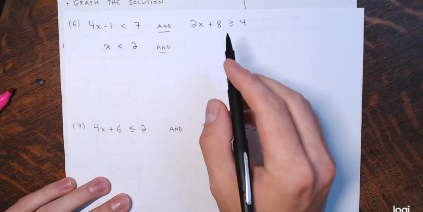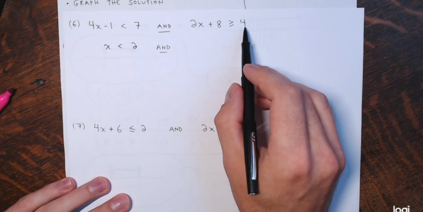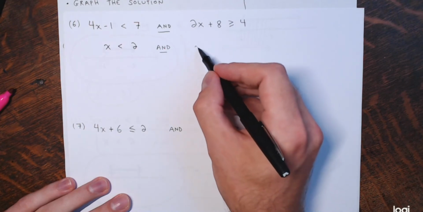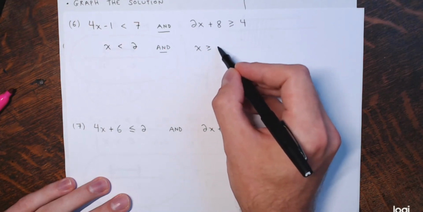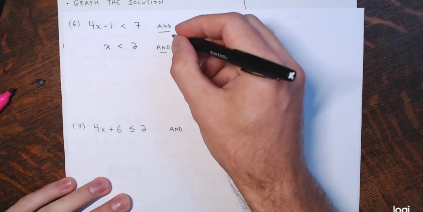And for this one, I would subtract 8. 4 minus 8 is -4. Then -4 divided by 2 is -2. And again, the inequality wouldn't have changed because I never multiplied or divided both sides by a negative number.